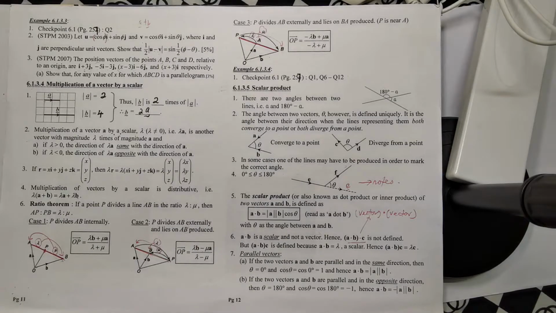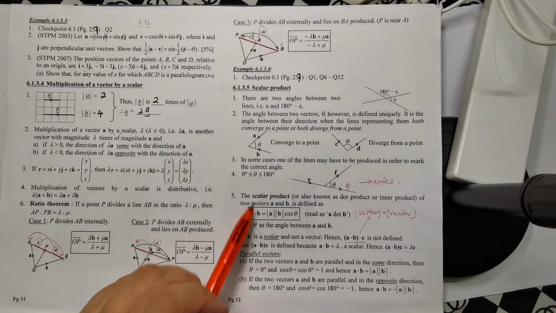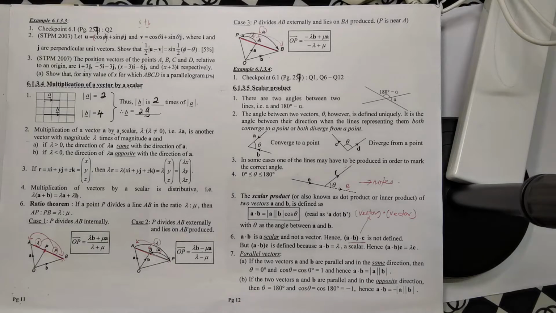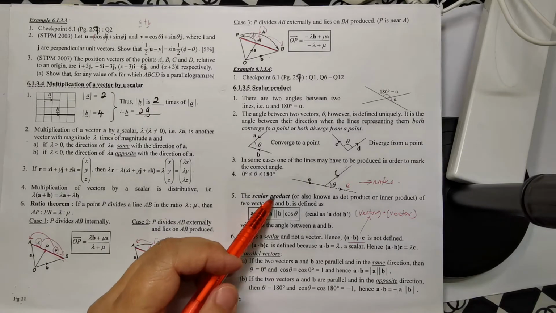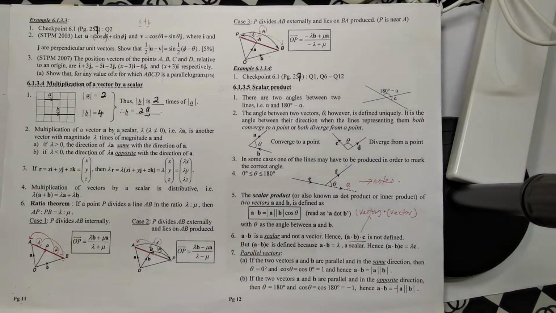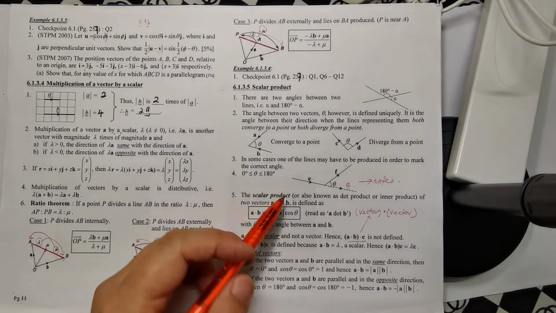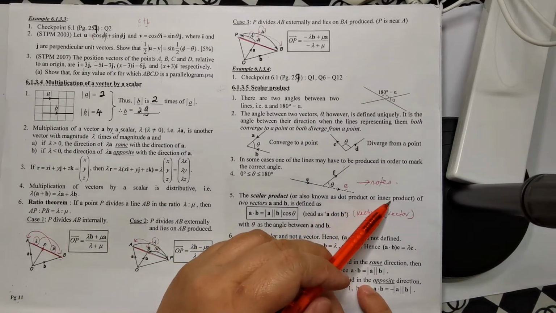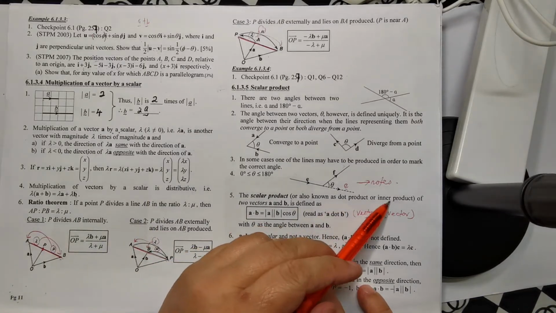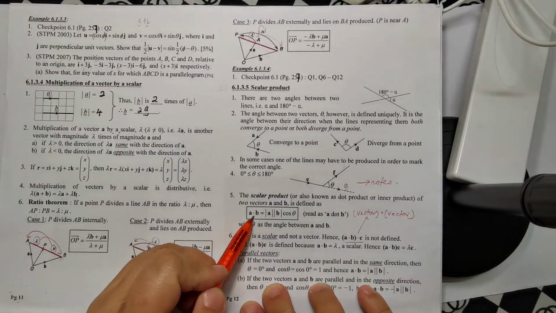Next, the scalar product. Now that we know how to define the angle between two vectors, we can do the scalar product, because it involves the angle between the two vectors. So what is the scalar product? It is also known as the dot product or inner product. Some books use dot product, some books use inner product. Why dot product? Because they use a dot.